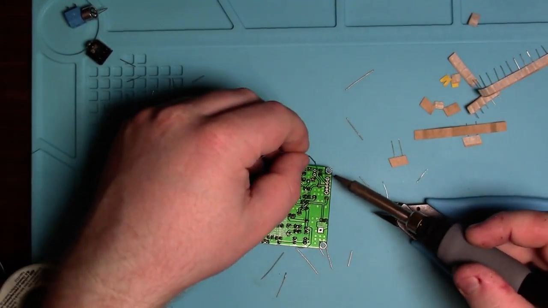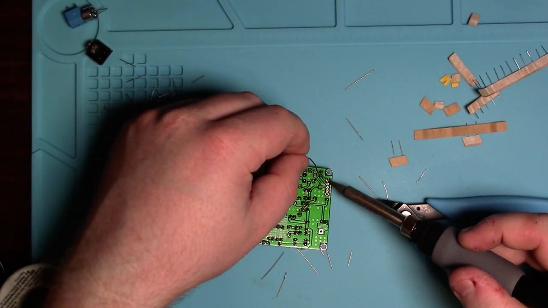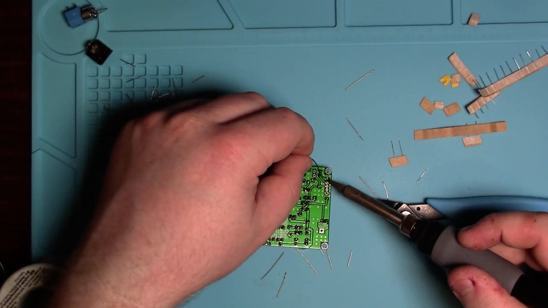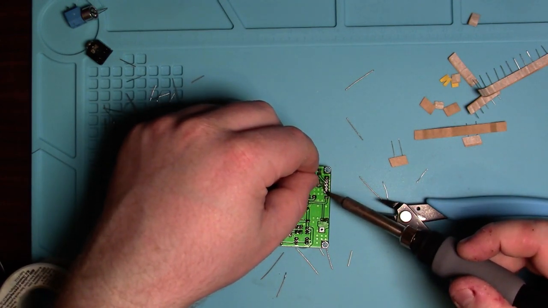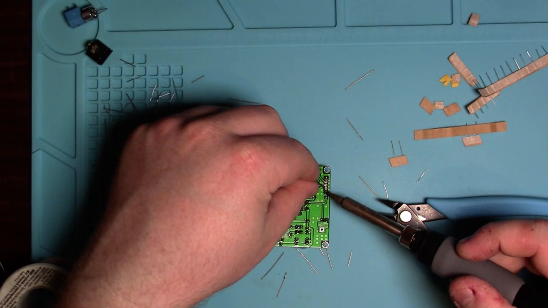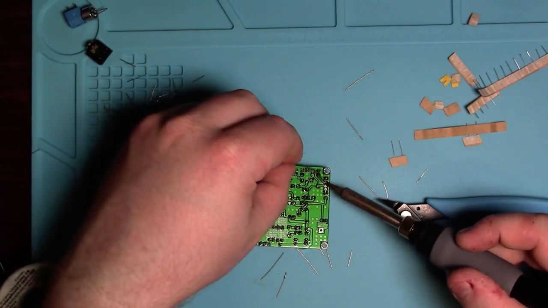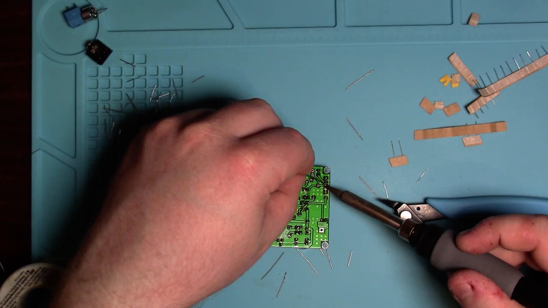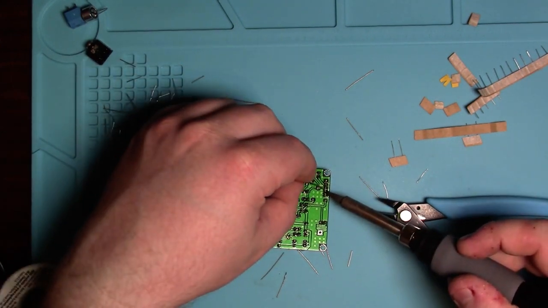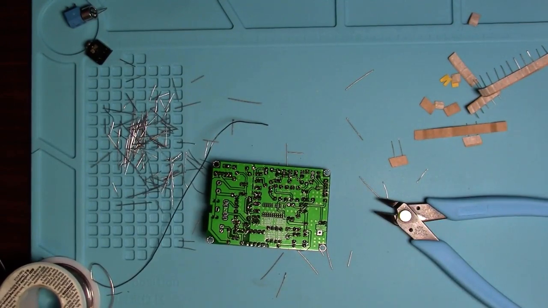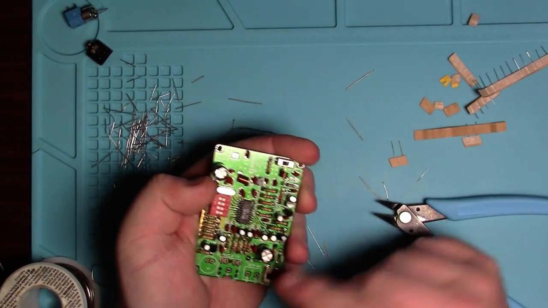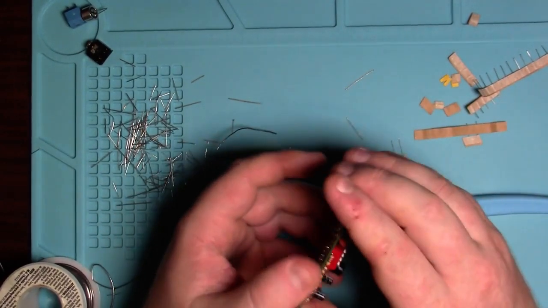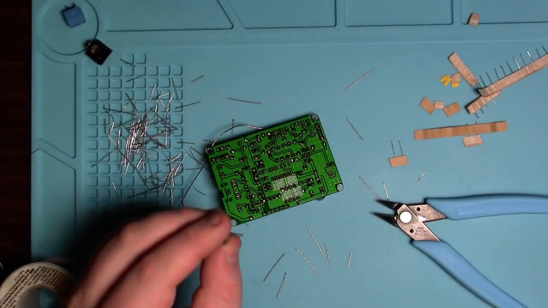And it's a bigger hole, so it's going to take more solder to fill it. I felt something hot. I don't know how, though. There we go. And they stay hot for a while.